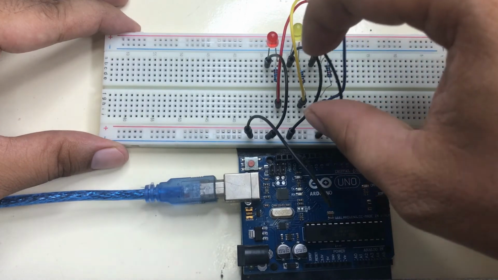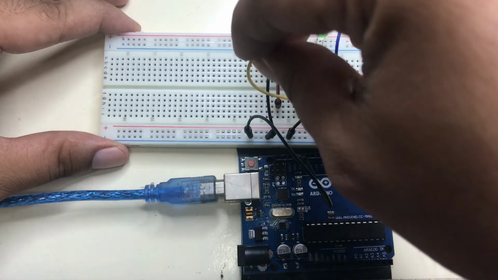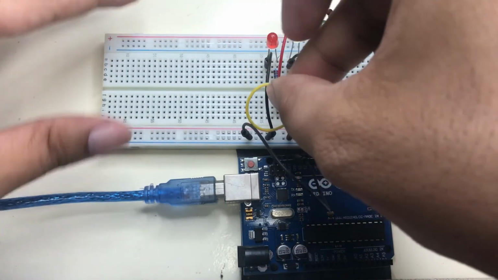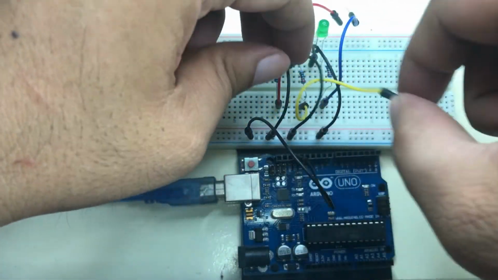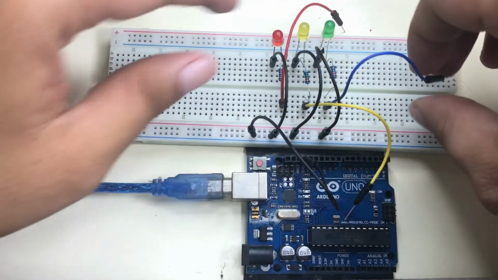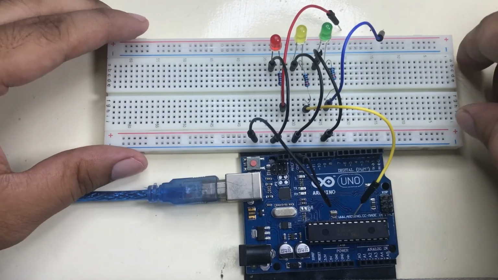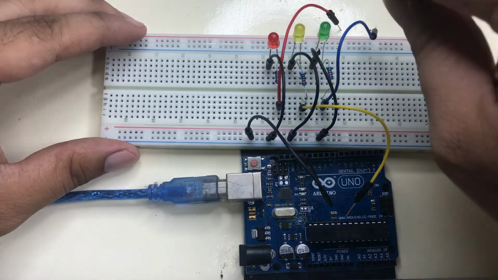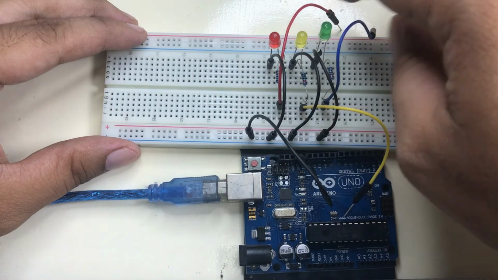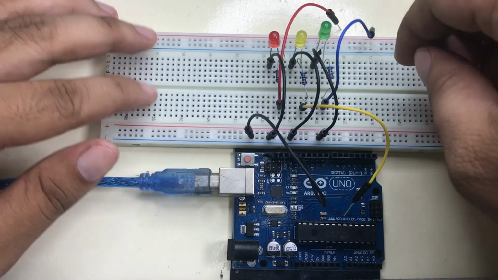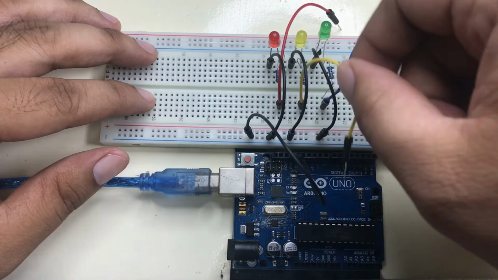Okay, so we now have a common connection for our ground, as you can see. And now let's connect the digital pins. The green LED will go to pin number 2, the yellow LED will go to pin number 3, and the red LED will go to pin number 4.